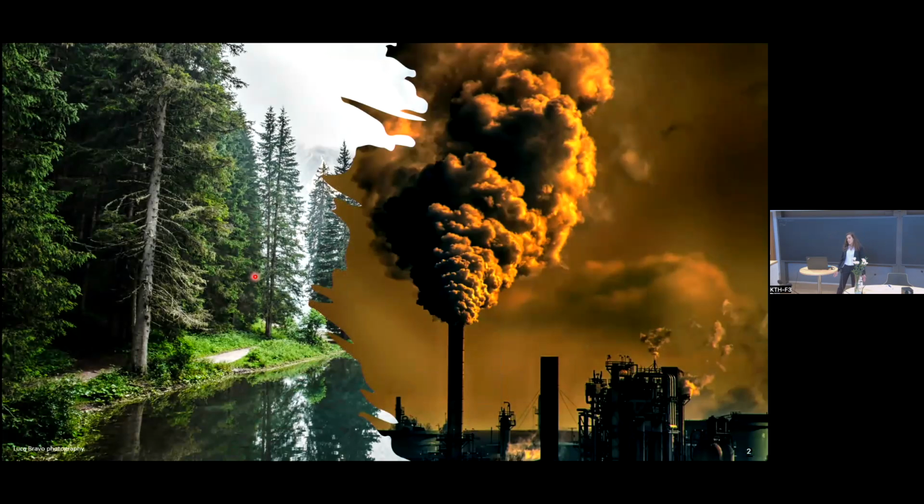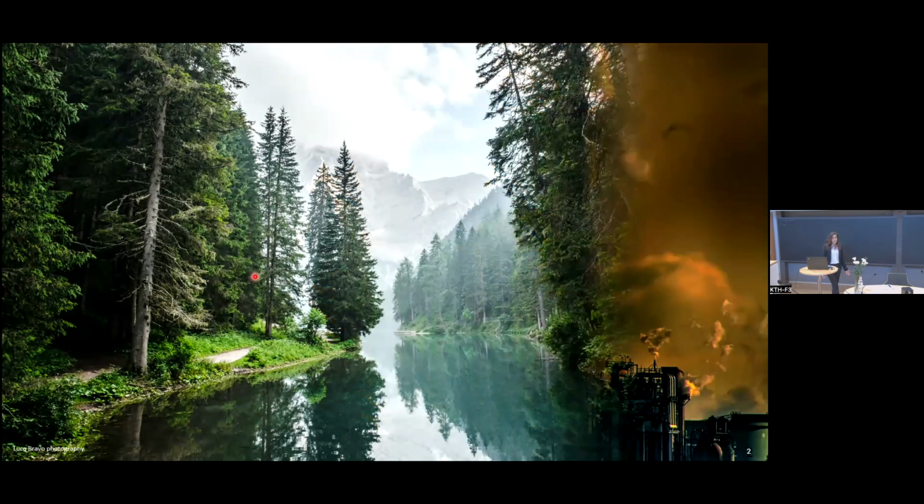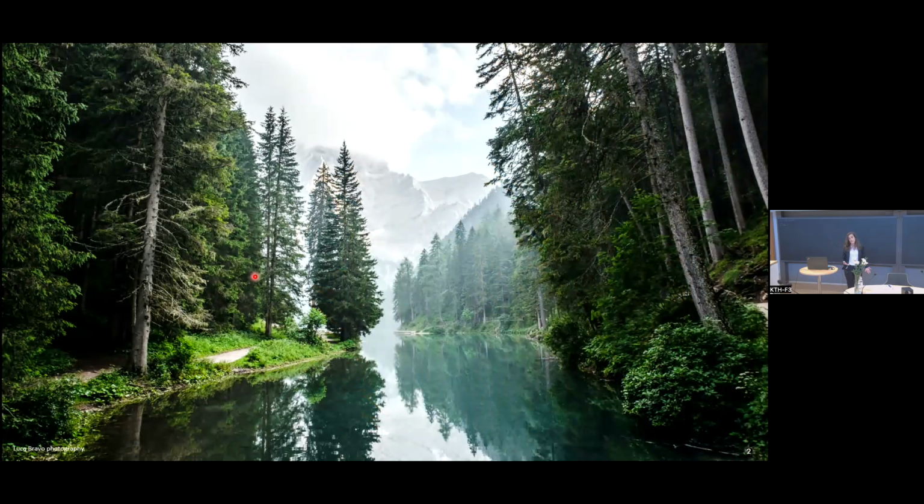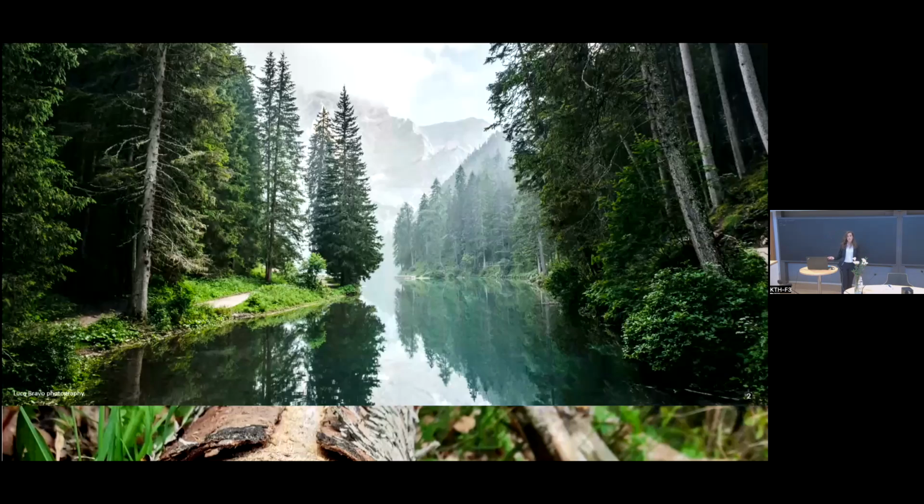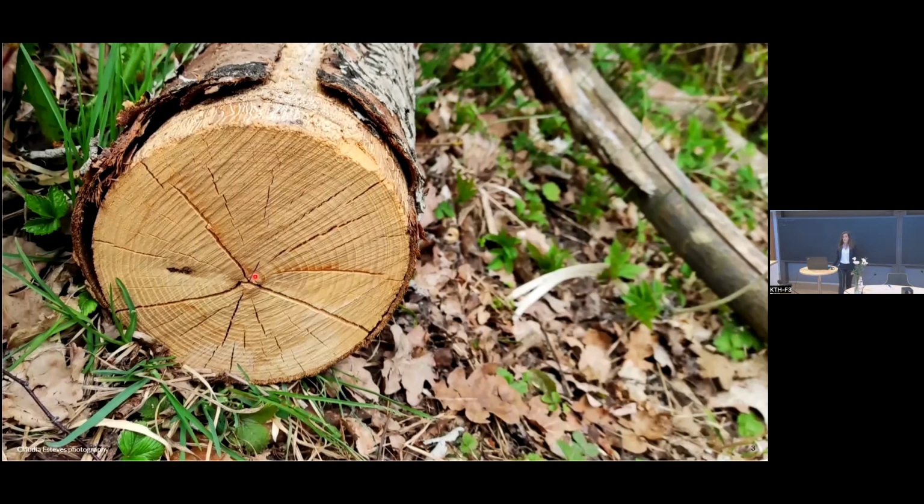We know that pollution and excessive uses of natural resources are a big challenge and lead to very big sustainability issues. So research is fundamental to try to provide better and more sustainable processes for our future. And one of the main important sustainable materials in our forest is wood.